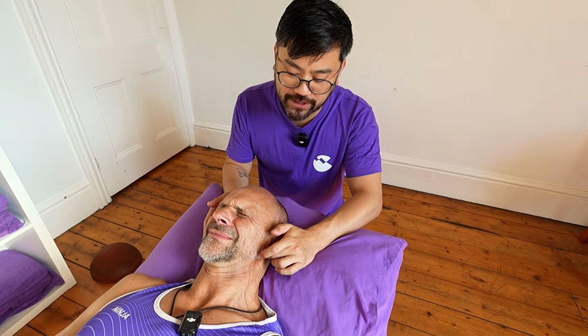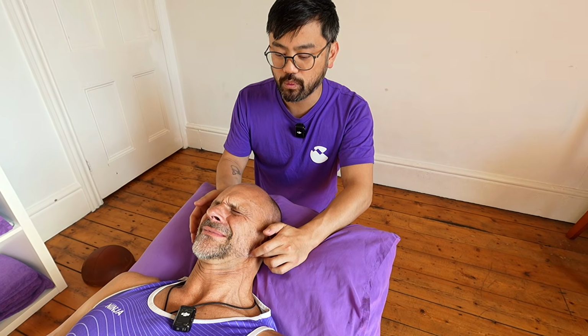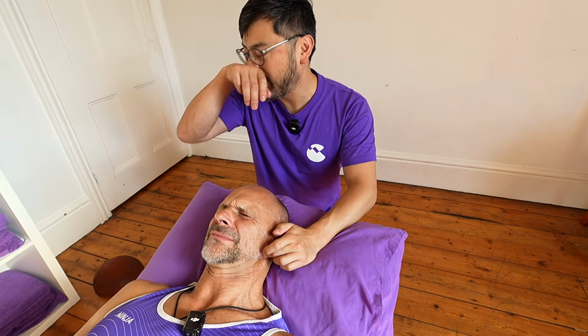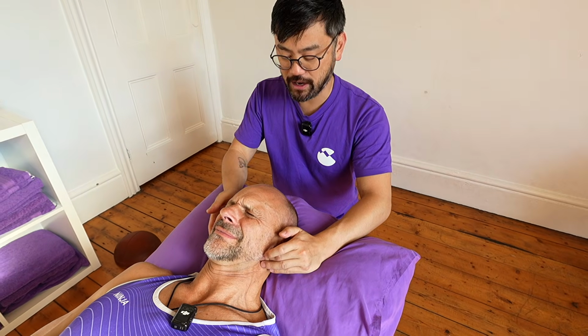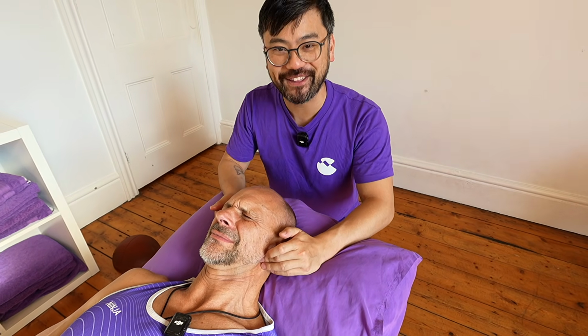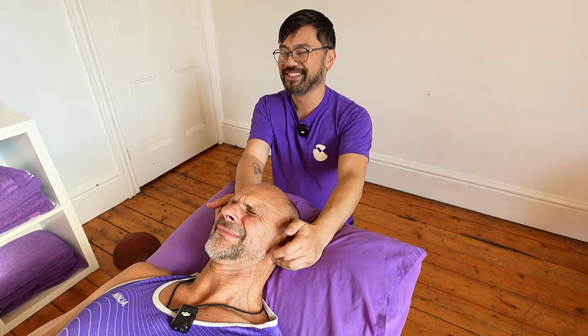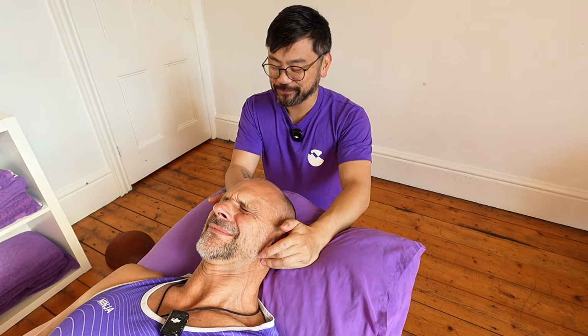Again, just monitor your client, make sure they're breathing comfortably as well. There are arteries there. You won't be pressing directly on the artery, but there are arteries that run up through that C1 bone, your vertebral arteries, I believe, vertebral basilar arteries. Anyway, they go up into your head.